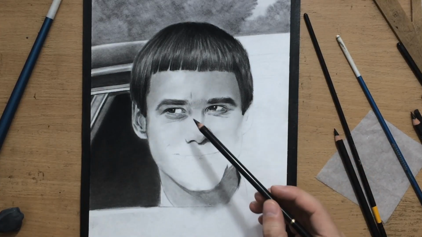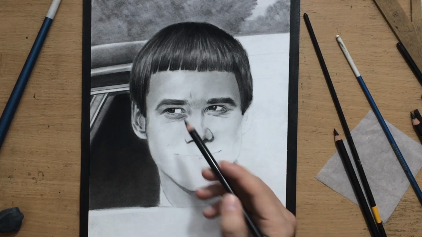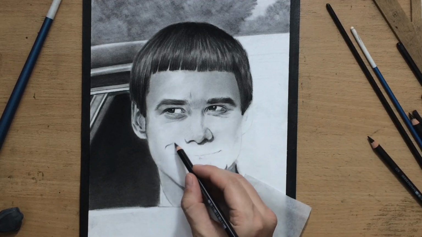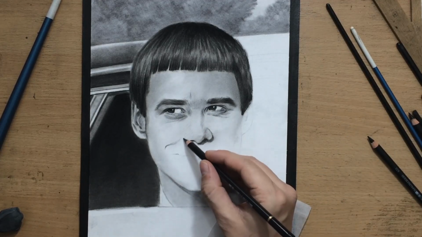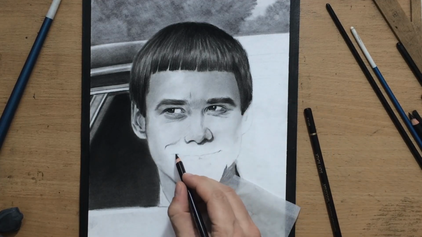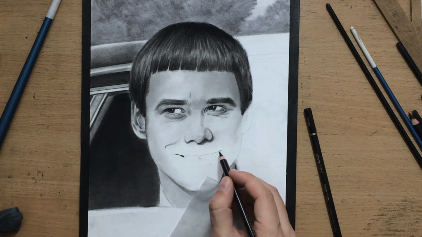The neck, of course, needs to be darker than the rest of the face because it's in the shadow. The face itself is kind of sticking out and is closer to the light source, so it's usually going to be lighter than the neck, which is tucked in and facing away from the light source.